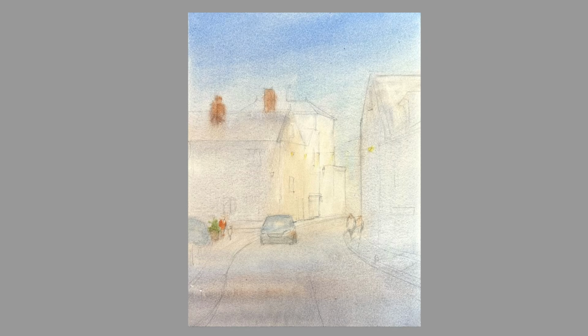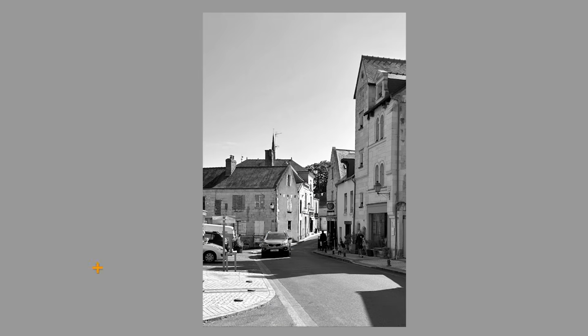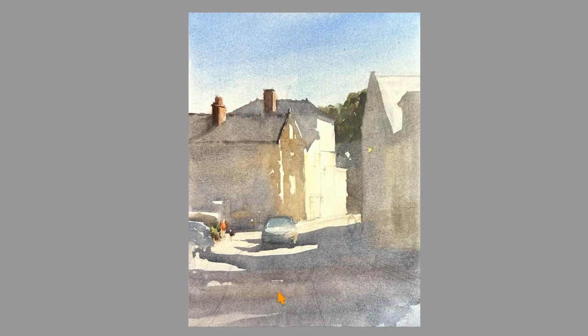Then I can go in, look at the reference photo. What are the middle values here? I see this building into here. I see the shadows. I see the middle value of this against the sky. And then I paint that, this big connected shape. See the big shadow shape into the building, into the trees over here.